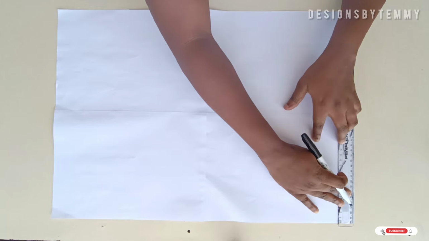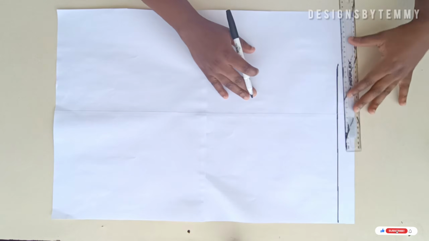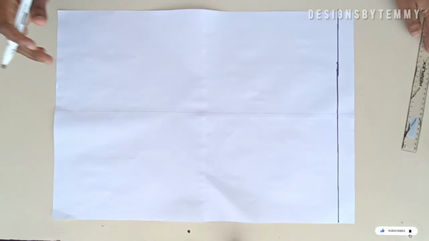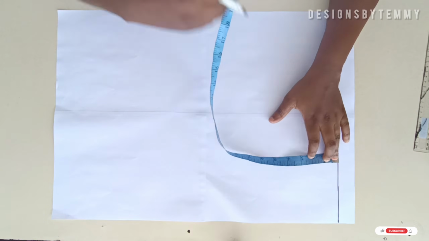I'm Temi. In today's tutorial, I'm going to be putting you through the process of drafting a princess dart bustier. To do so, I went ahead to roll out a straight line from the top of my pattern paper. This was then my starting point and also my shoulder point.